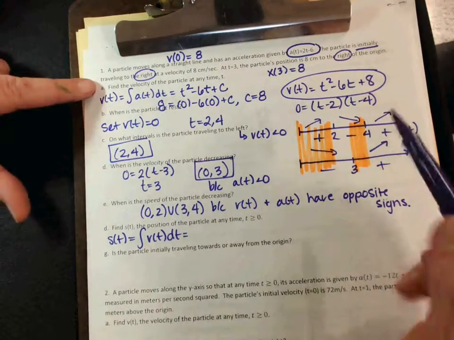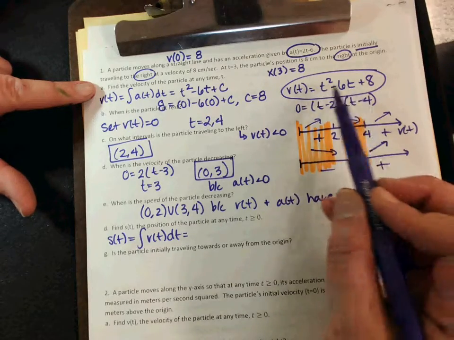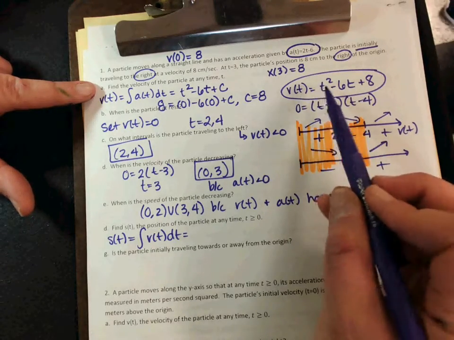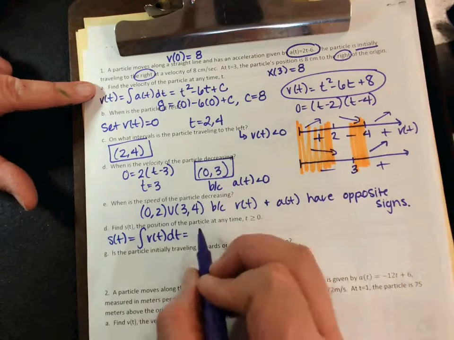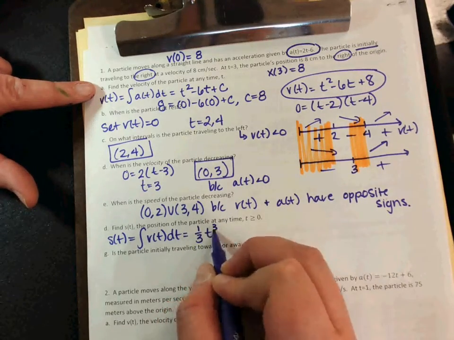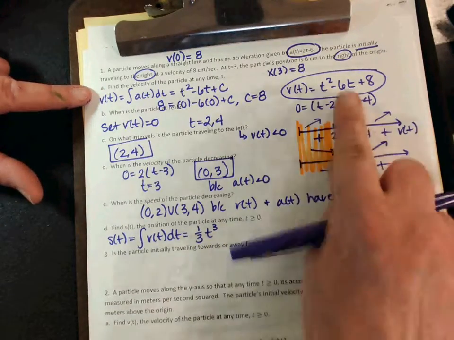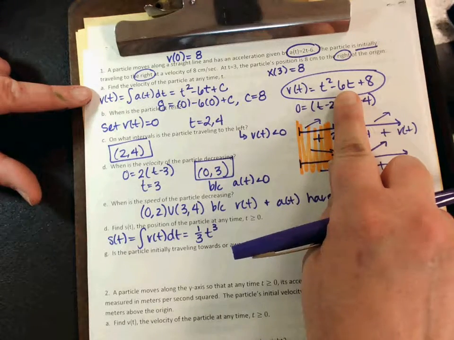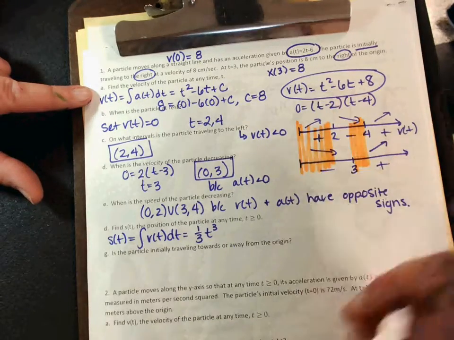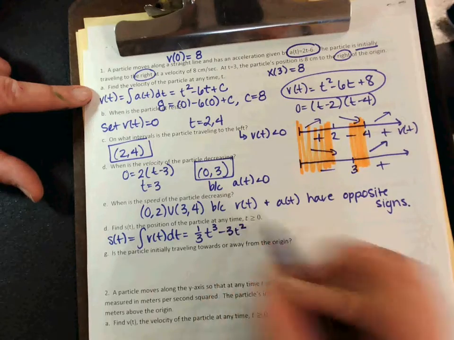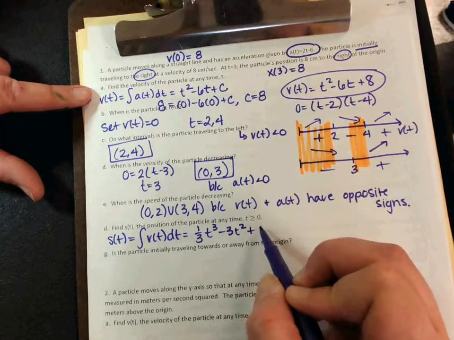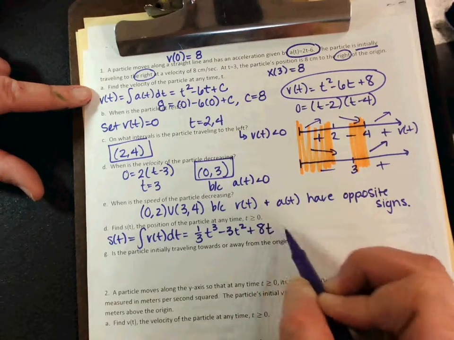So your velocity is right here. What's the antiderivative of that going to be? Just term by term. What's this one? Yup, 1/3 t to the third. Okay, next term was a 6t. What's the antiderivative of that? Okay, what about 8? Okay, 8t, but same thing.